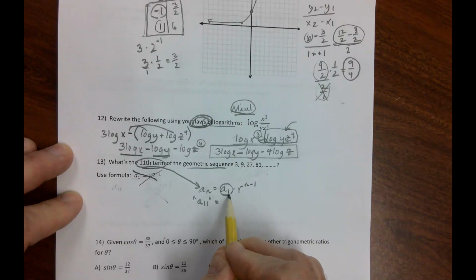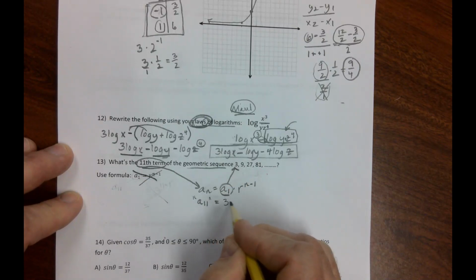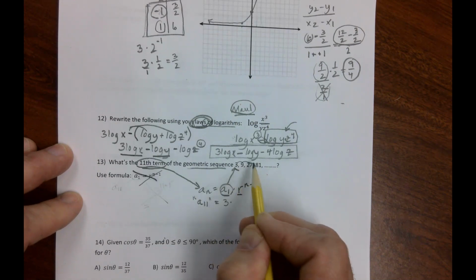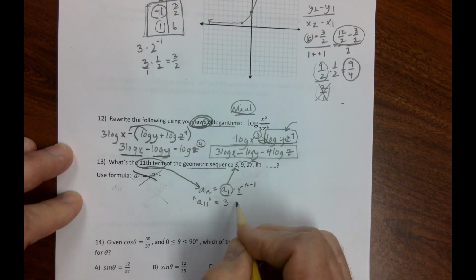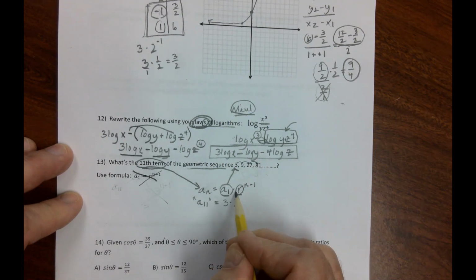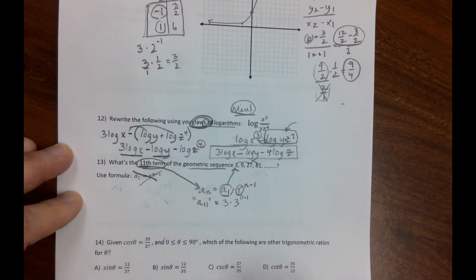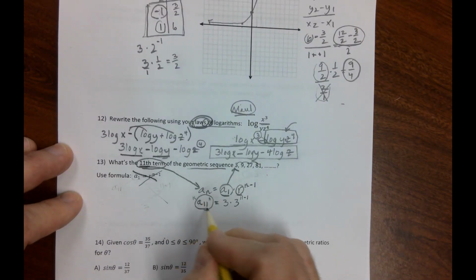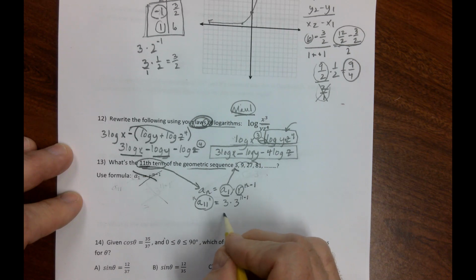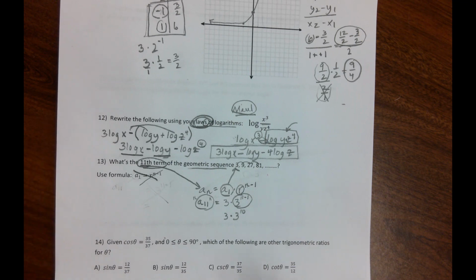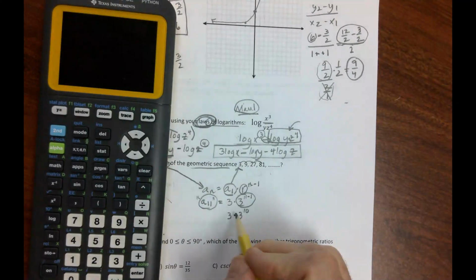This represents our first term, so that's our 3. Notice R, what is that? Well, what times 3 is 9? 3. What times 9 is 27? 3. What times 27 is 81? 3. So that's where we get our R from. And then N is the 11th term, so we're going to go 11 minus 1. So what we're looking for is going to equal 3 times, what is this? 3 to the 10th. So we really could find just 3 to the 11th power because that's what's there.